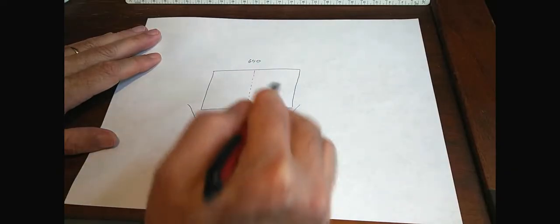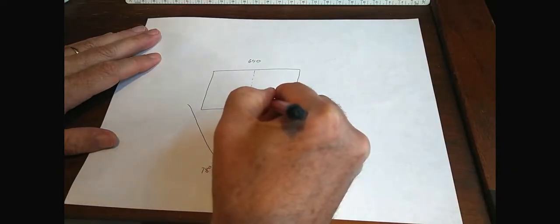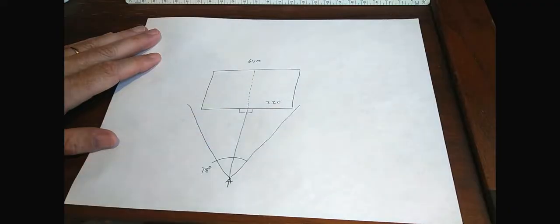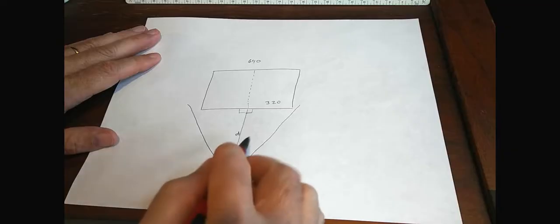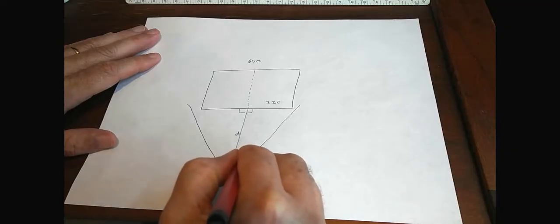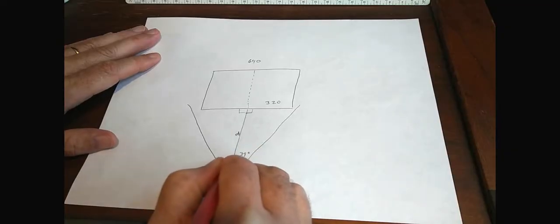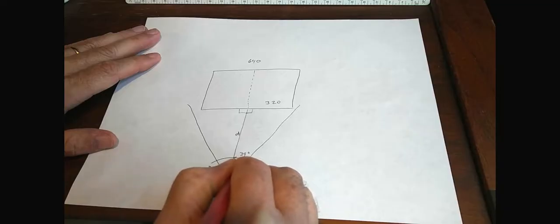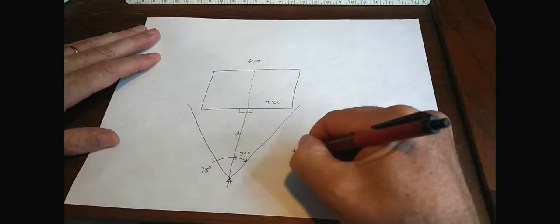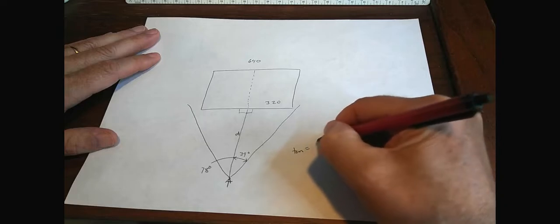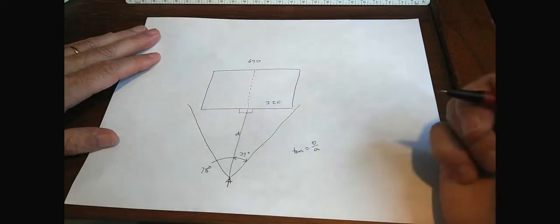We know this is 640, so half of this is 320. We don't know what this is, but we do know that this angle is going to be 39 degrees right there. We have an angle, we have the opposite, we have the adjacent. Remember, tangent equals the opposite over the adjacent.